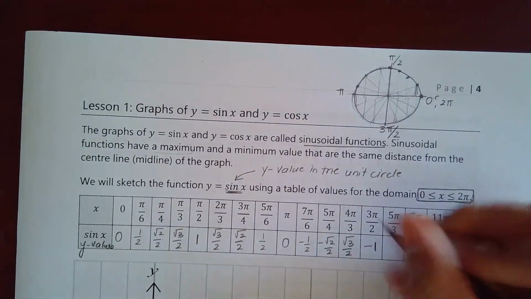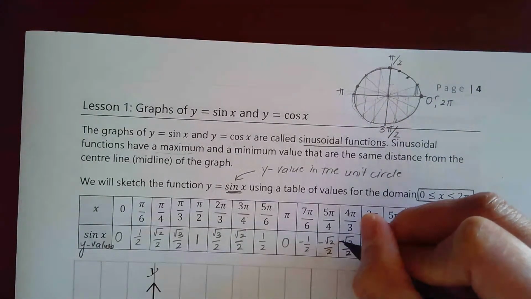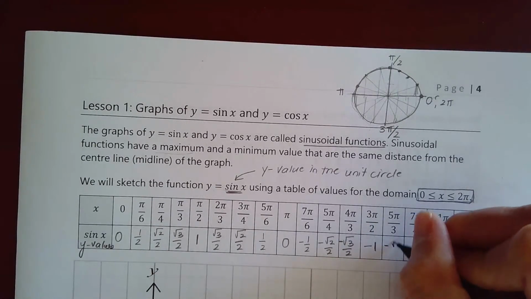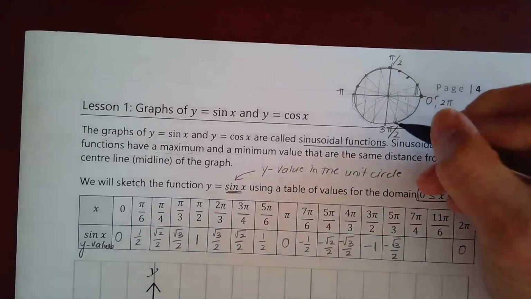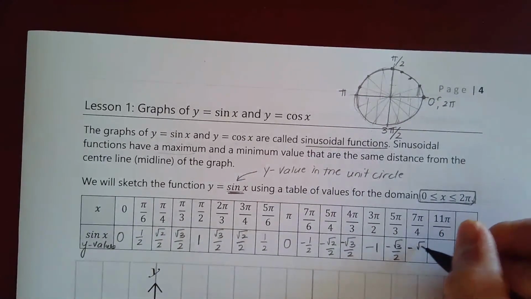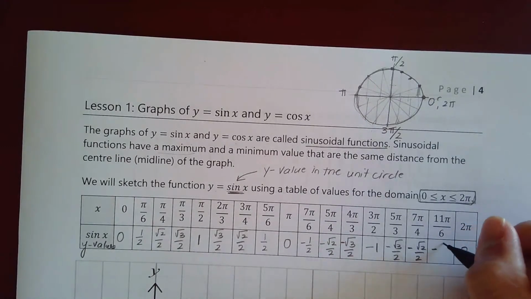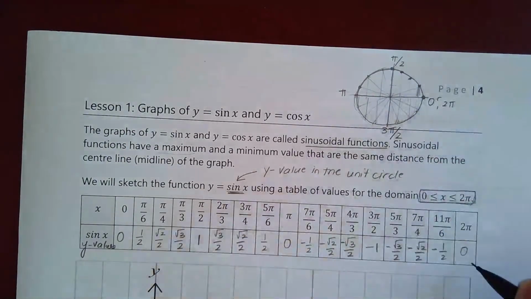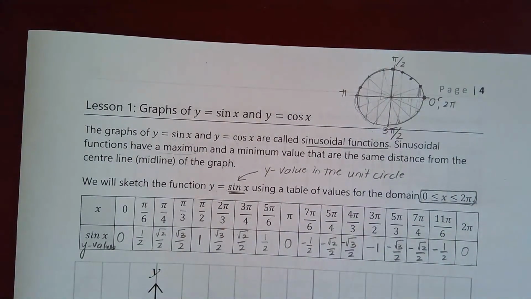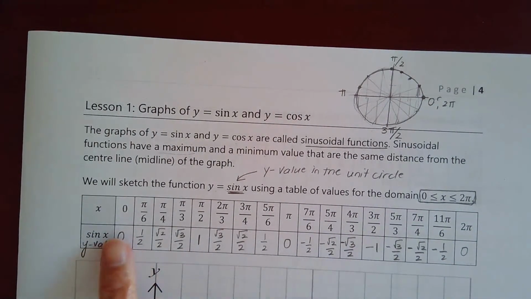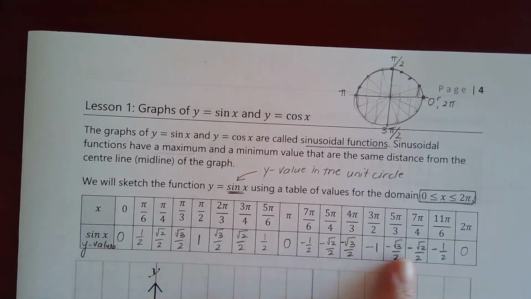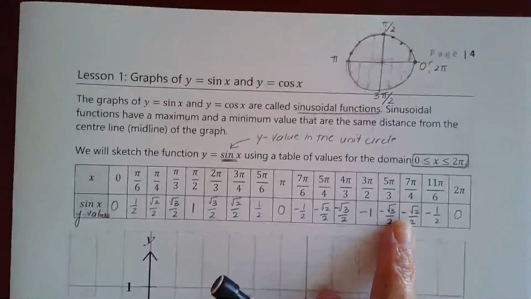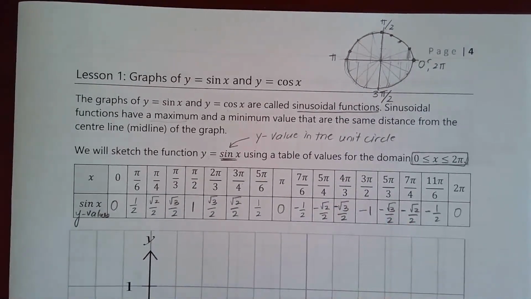Oops, this one should be negative √3/2. And then this is going to be negative √2/2. And then negative 1/2, negative 1/2 right there. And then 0.